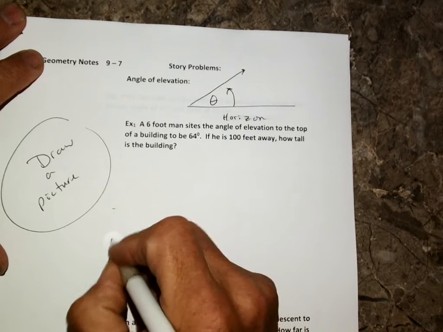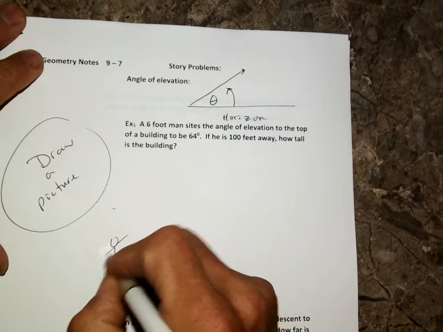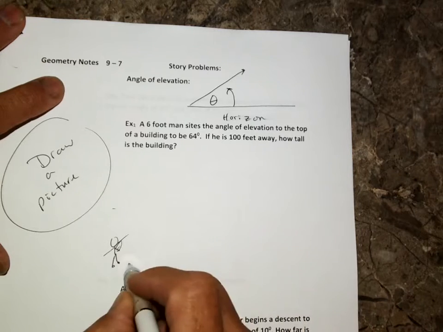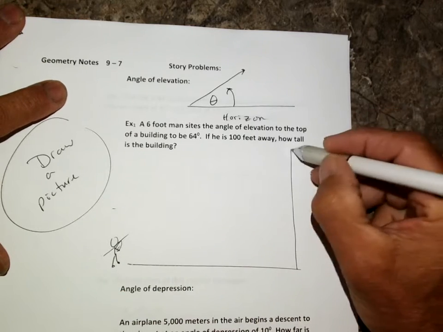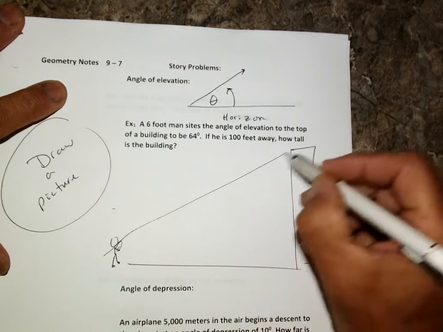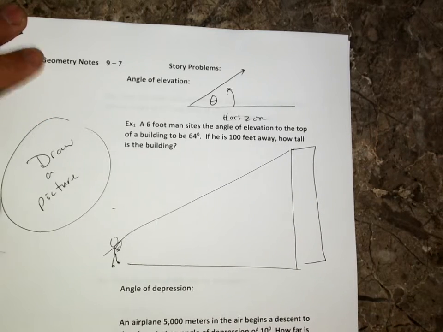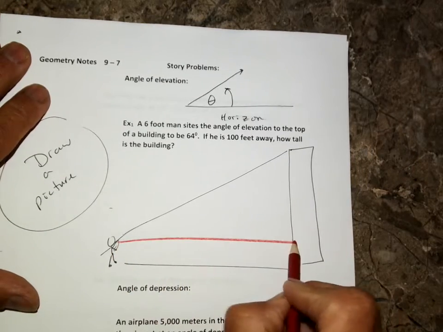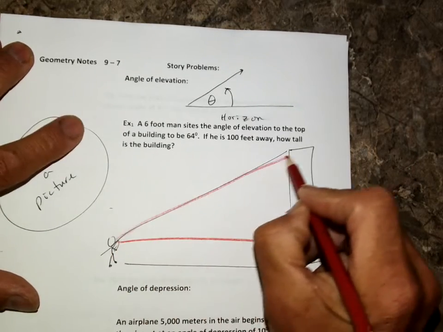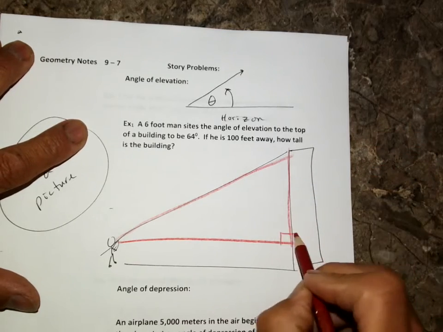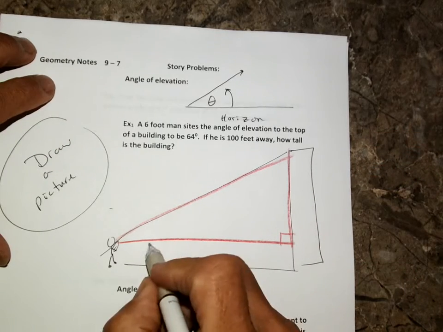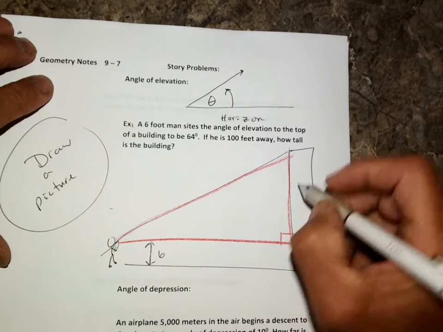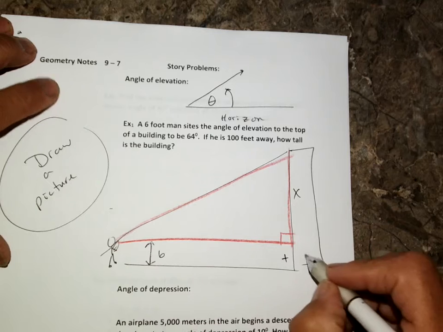Here's my 6-foot man. He sights a building, so he's kind of standing here, you know, just chilling. And then here's the building, right? He sights the building. Now, the right triangle we're looking for is actually elevated 6 feet, because it's a 6-foot man, right? We know this is 6 feet. So when we find the height of the building, we'll add in the 6 feet.